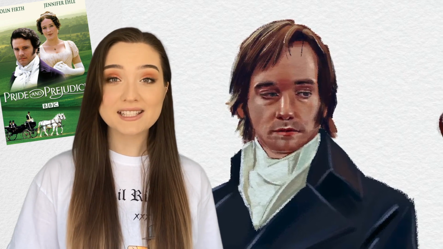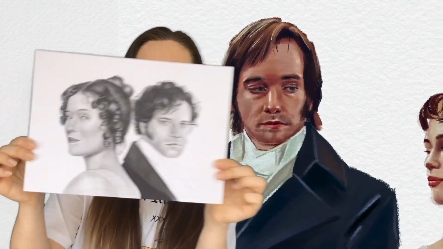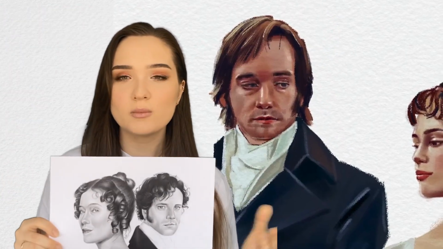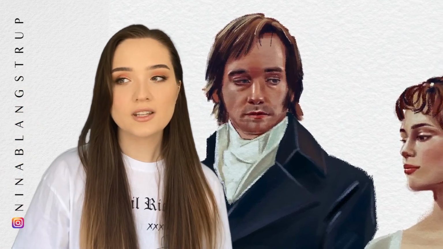By the way, guys, this is not my favorite version of Elizabeth either, but also acceptable. Actually, I think Colin Firth and Jennifer Ehle are the best Mr. Darcy and Elizabeth Bennet, and I made a traditional drawing of them. Look at this. This is a traditional drawing. You probably saw it on my Instagram if you haven't checked it out.